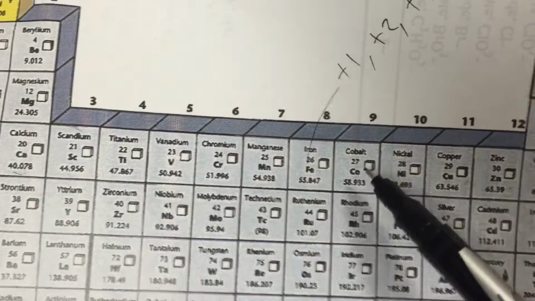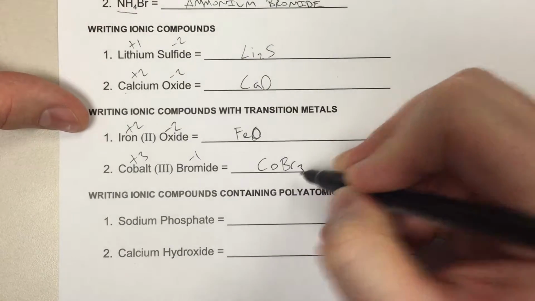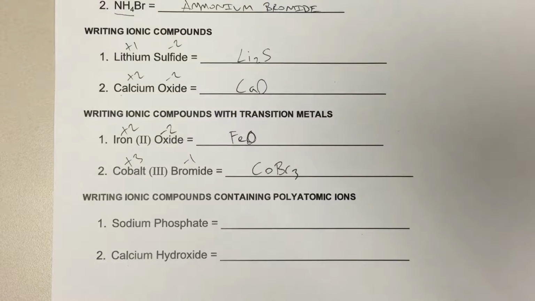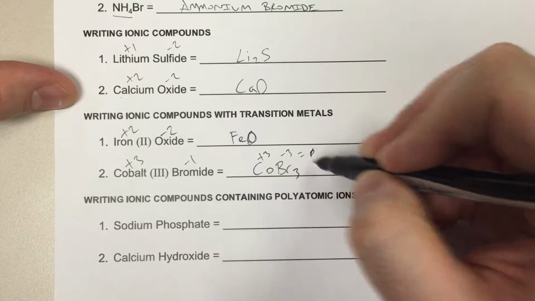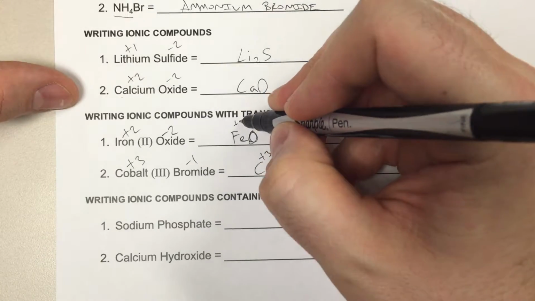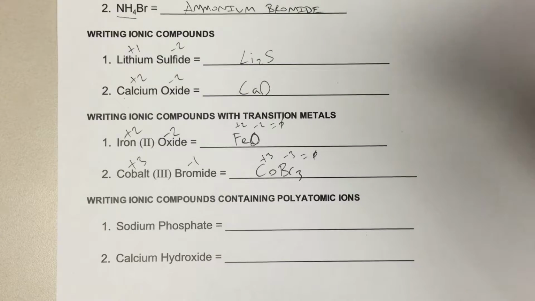That's cobalt. That's how I knew that. Co, bromide, Br3. I want 3 of them because that'll make it equal 0. So that's +3, that's -3, that equals 0. This guy is +2, -2, that equals 0. You always have to make them equal 0 when you're actually writing ionic compounds.